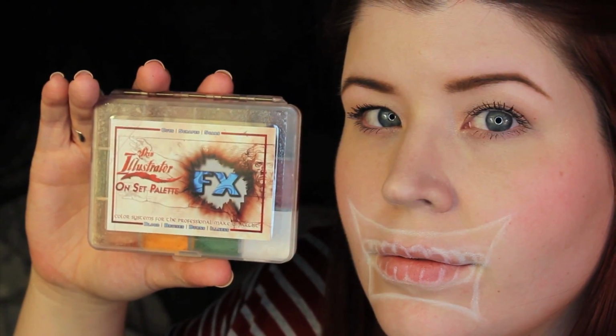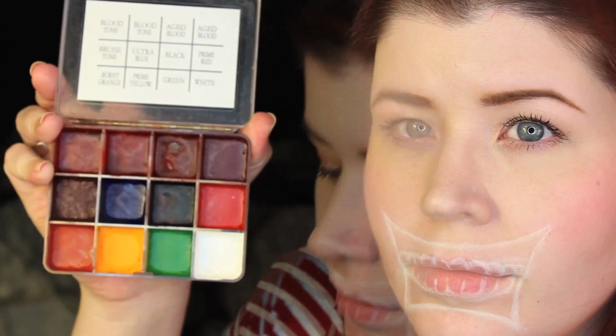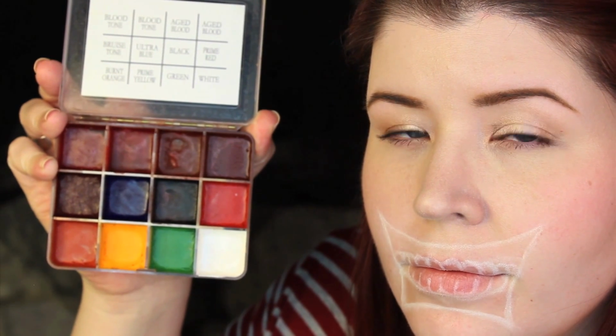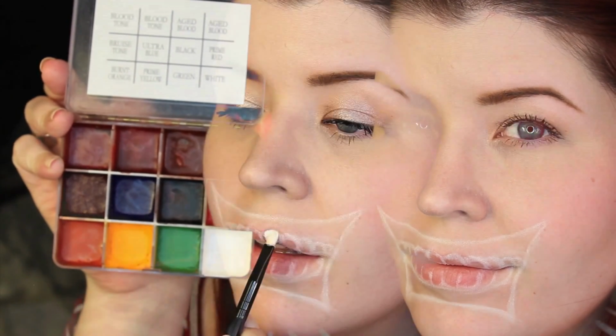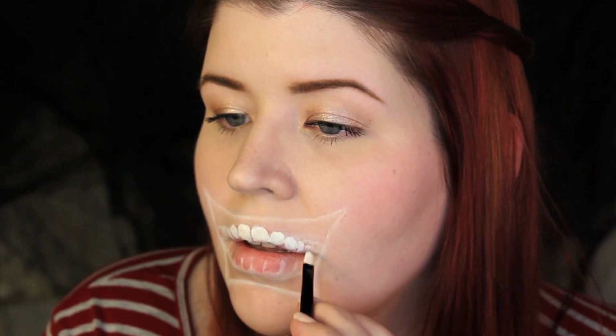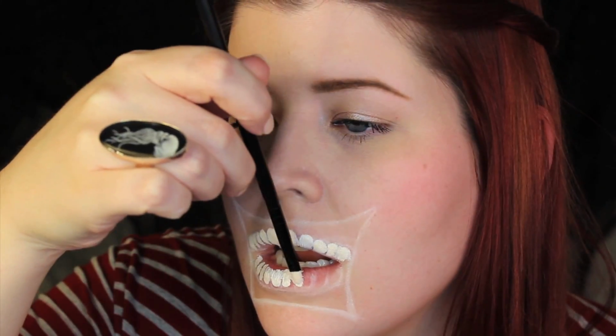To fill in the teeth, I'm going to be using the Skin Illustrator Onset FX palette, and I mix the colors white, prime yellow, and burnt orange to get a more realistic tooth color. These paints are great to use because they stay in place, even over a mobile area like the mouth and lips.